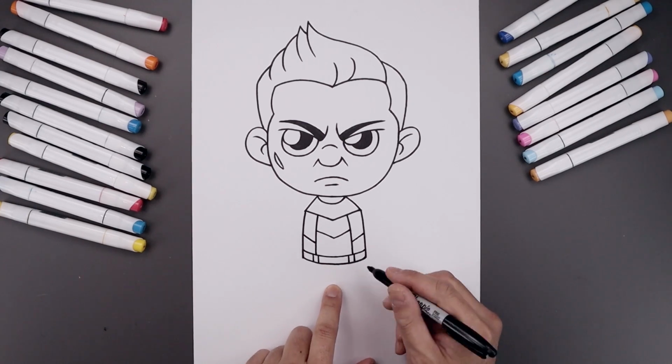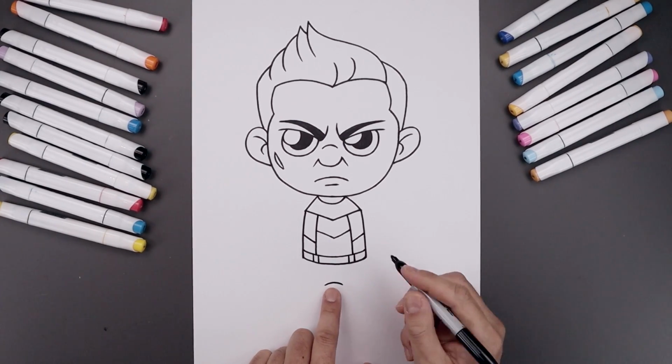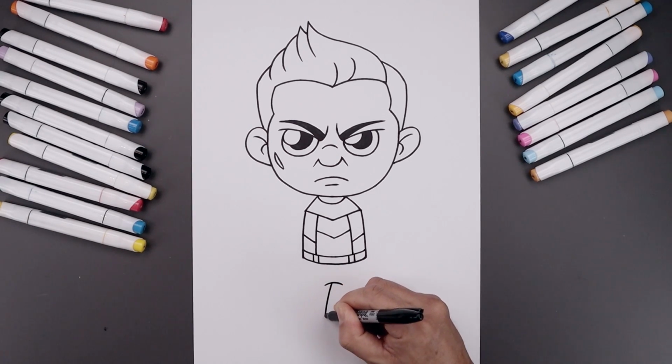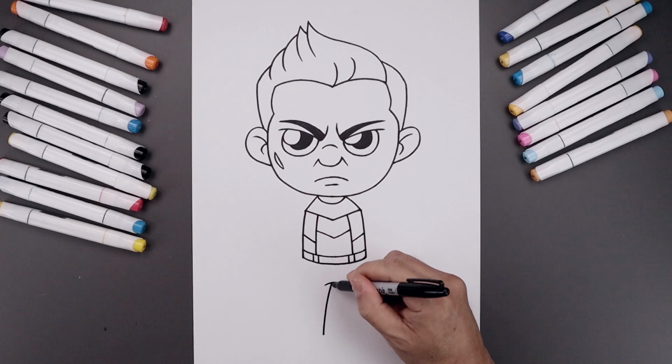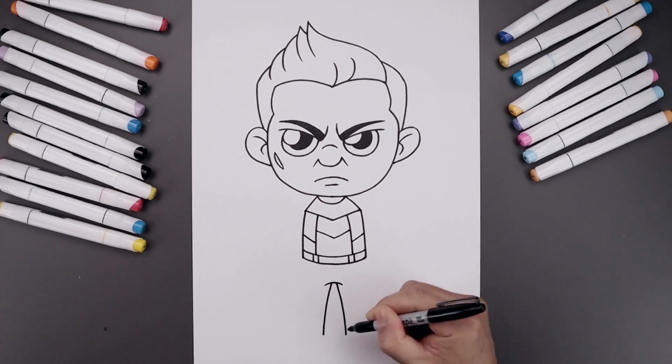In the center, let's step down, add a curve, going up and then down. Leaving a small gap in the center, let's go to the left side, bend the leg, going out and then down towards the left heel. Move over towards the right, go out and down towards the right heel.